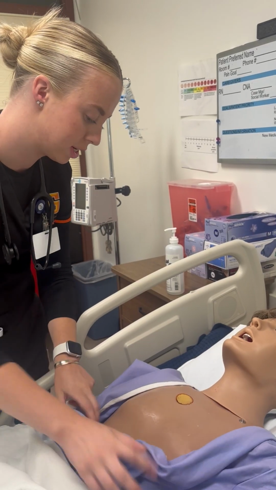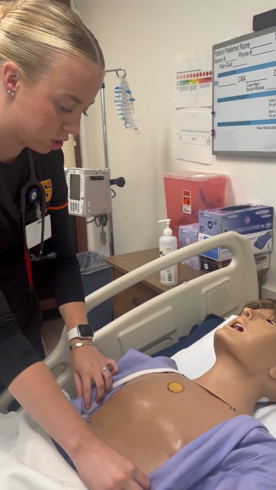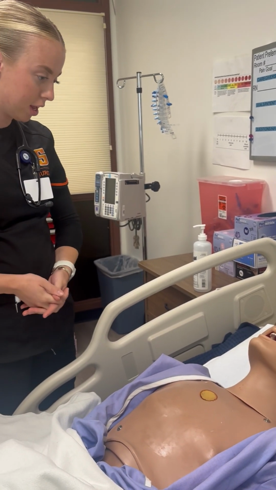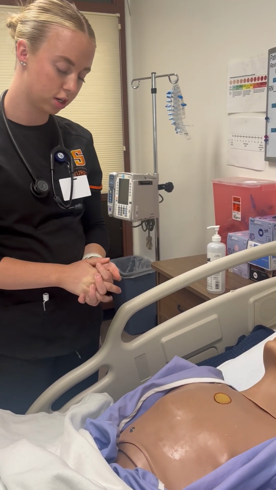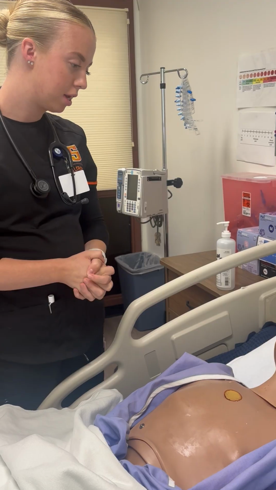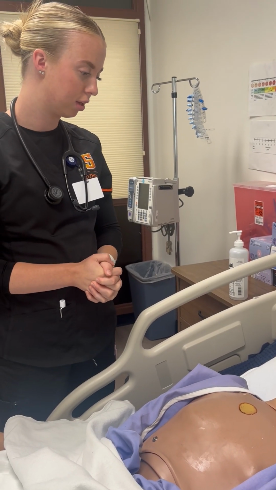So also just going to inspect that chest again. Make sure your rhythm and your rate of your breathing look normal. There's no excessive breathing or excessive effort. And can you tell me, have you had any difficulty breathing or coughing lately?